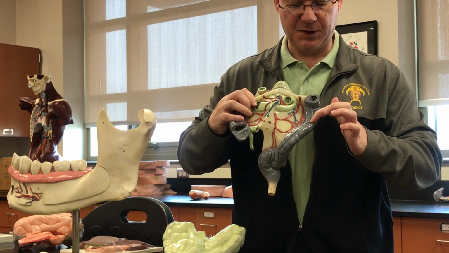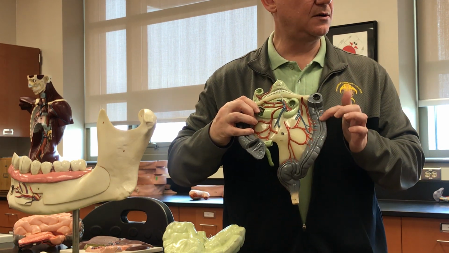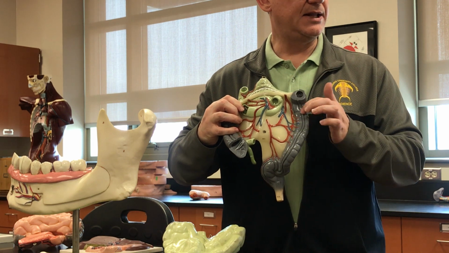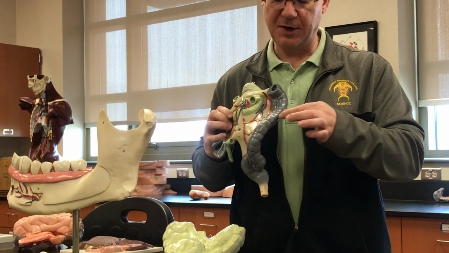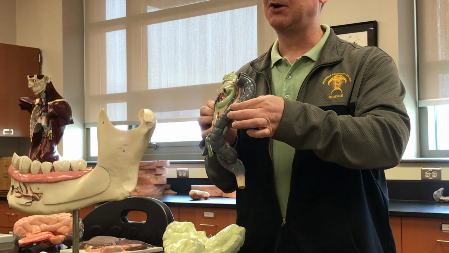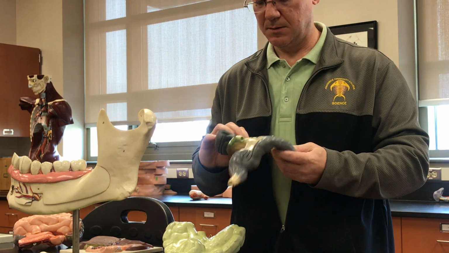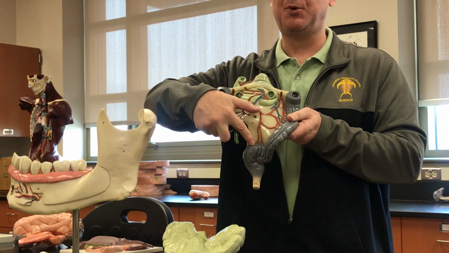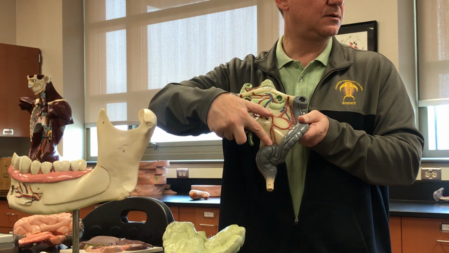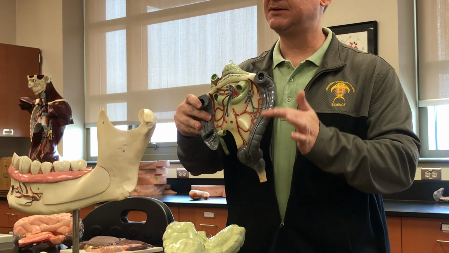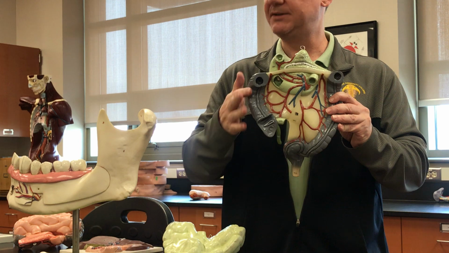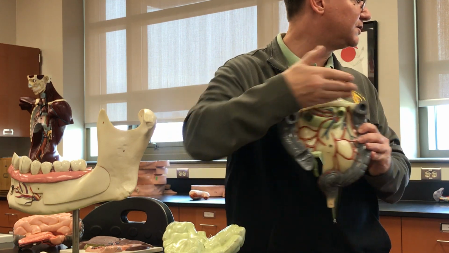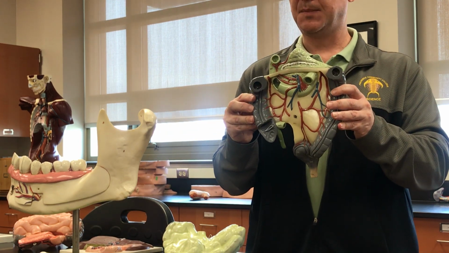So if I put a sticker on this long linear region, then that's tenae coli. If I put it on one of these little pouches, that's haustra. If I put it down here in the S-shaped portion, that's sigmoid colon. If it's here, that's descending colon. Here, ascending colon, and then there's another one that runs across, which is transverse.